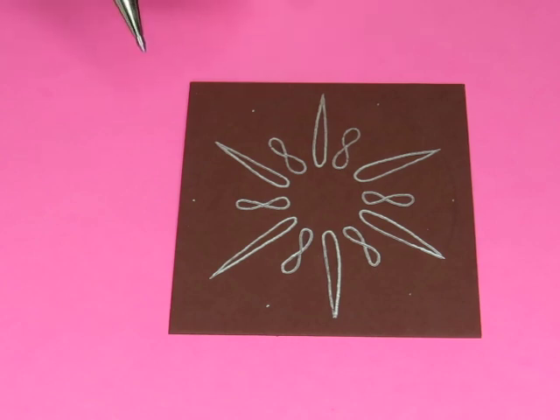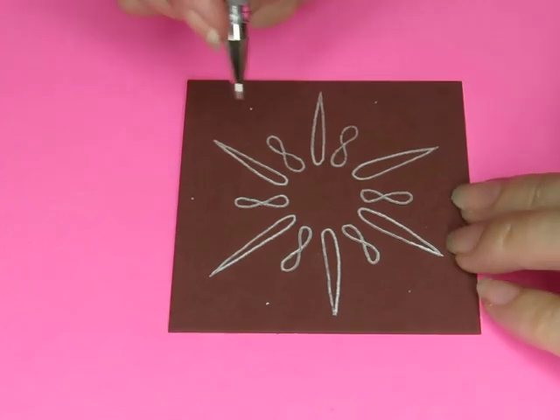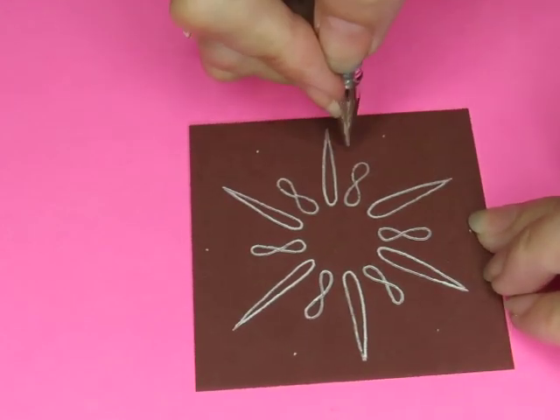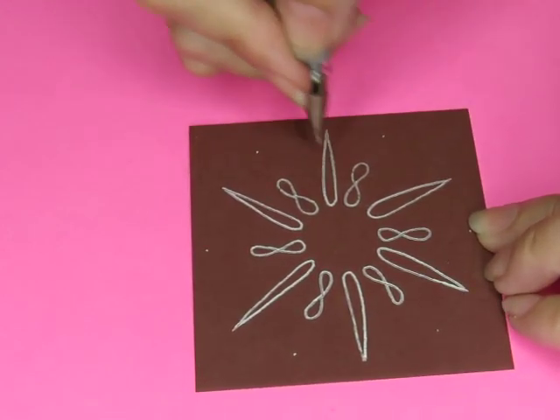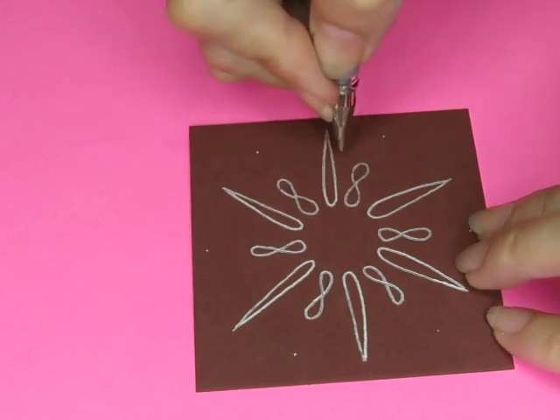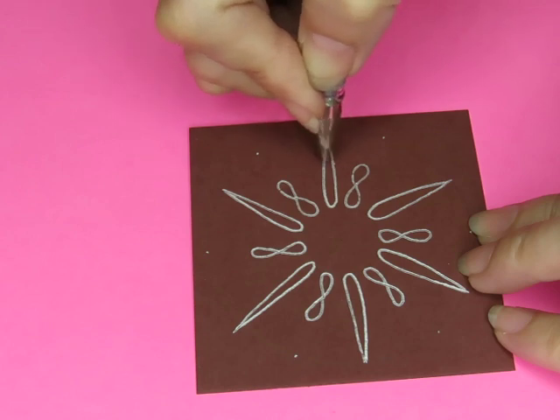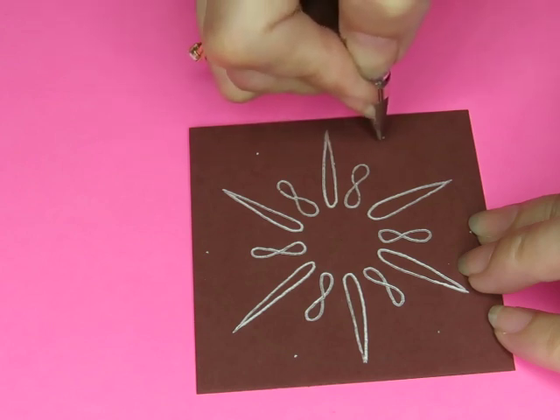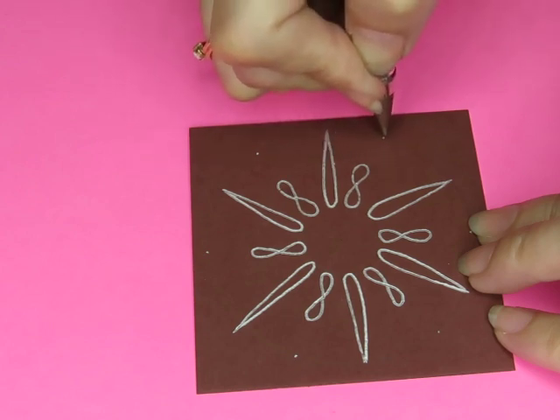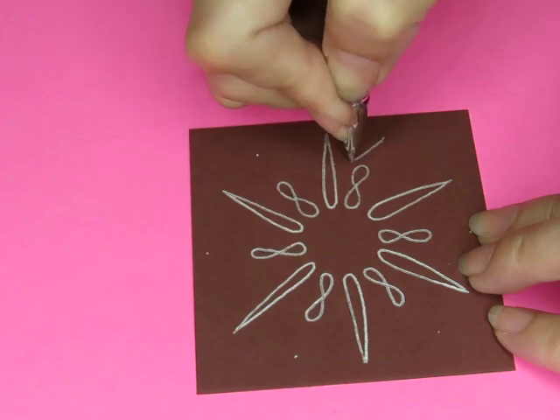But I want to make some sort of loop. It's going to go down to this point. A loop. Let's go this way.